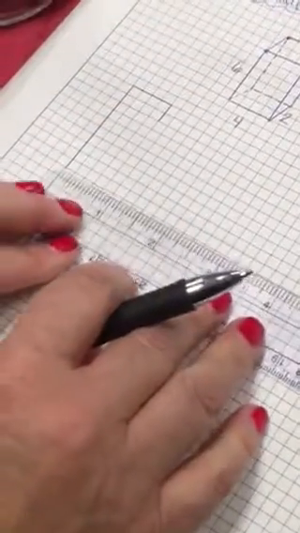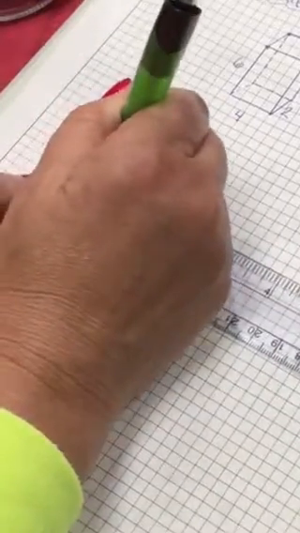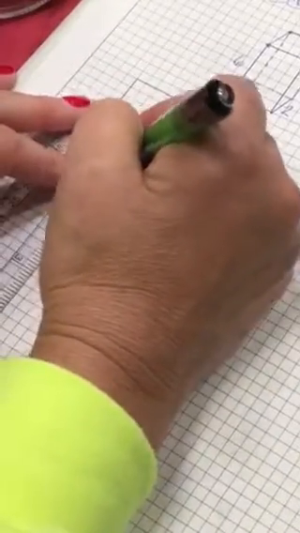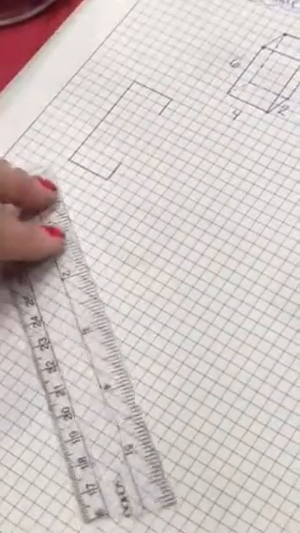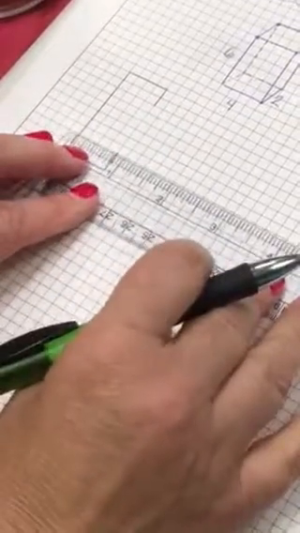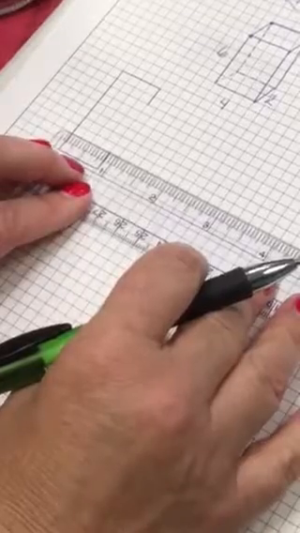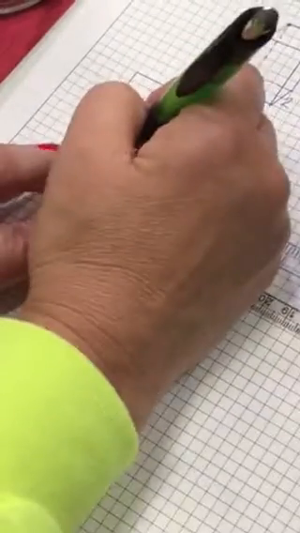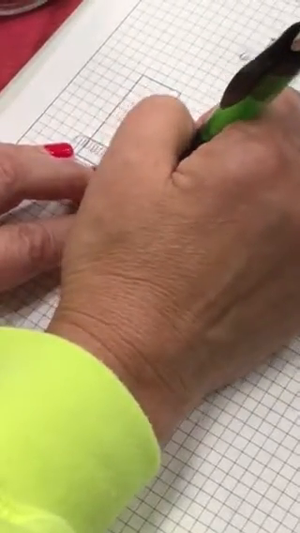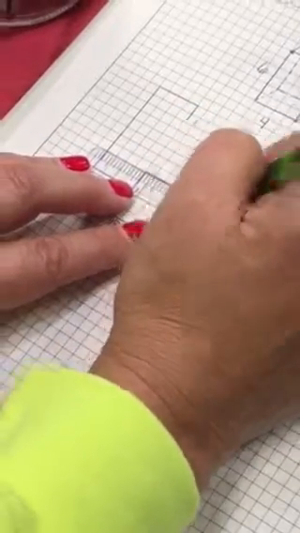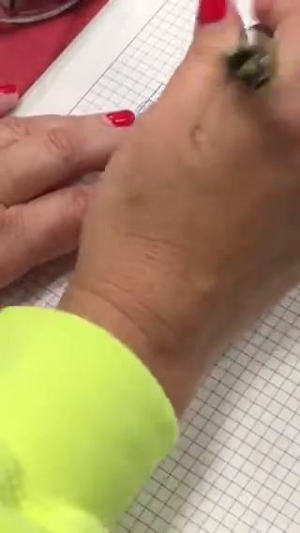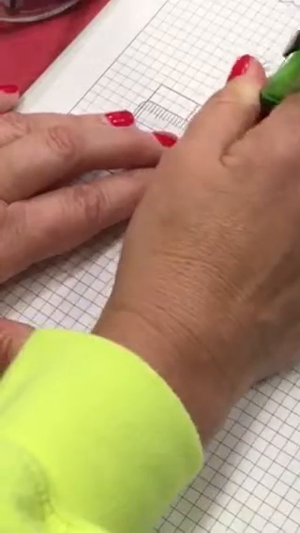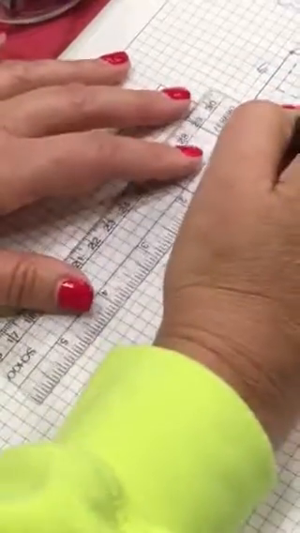And then on the bottom side, we'll also go over 4 and up 2. So then from this edge, this last point, we're going to go 8. 1, 2, 3, 4, 5, 6, 7, 8. And we'll connect those.